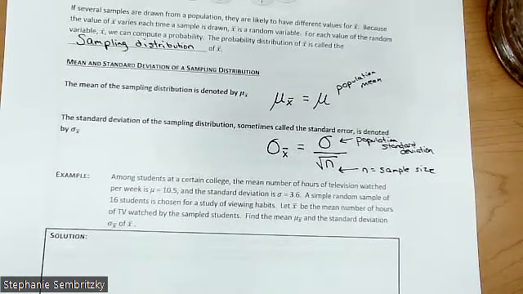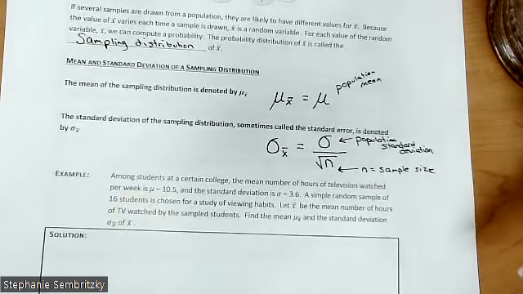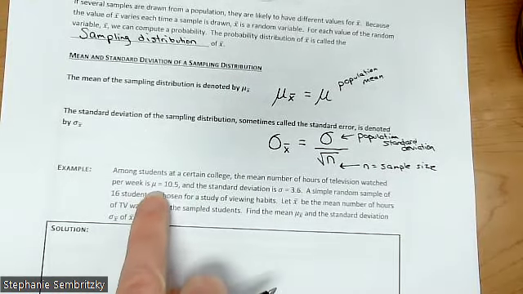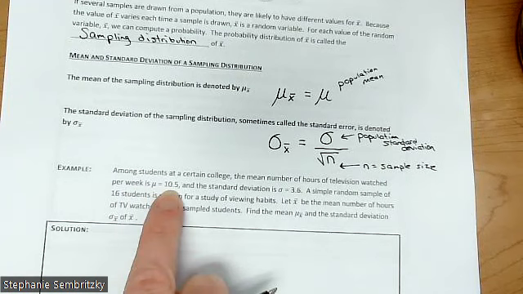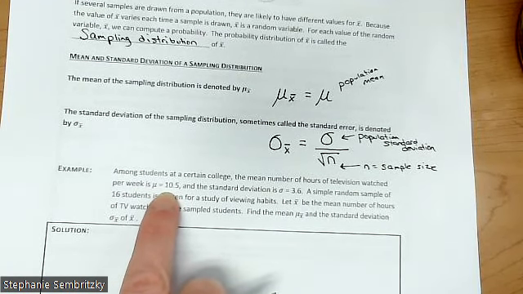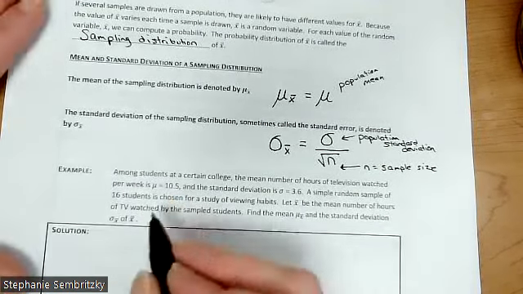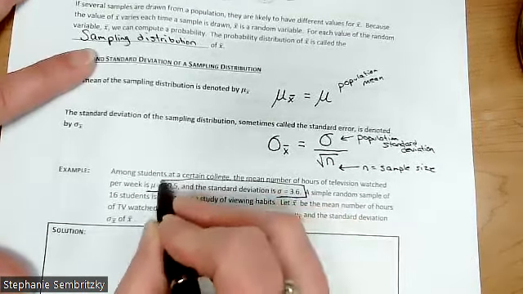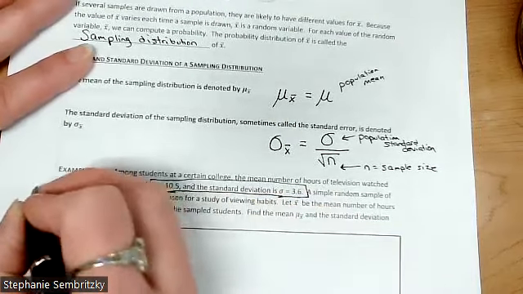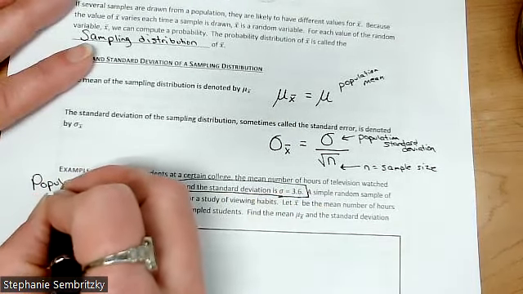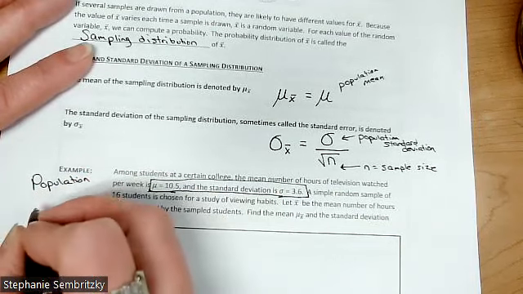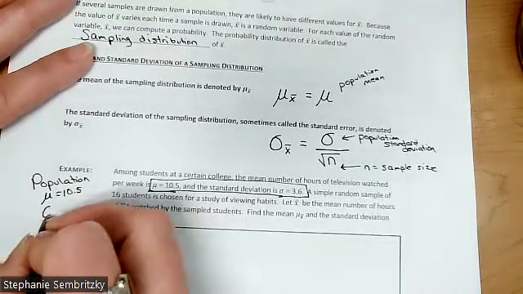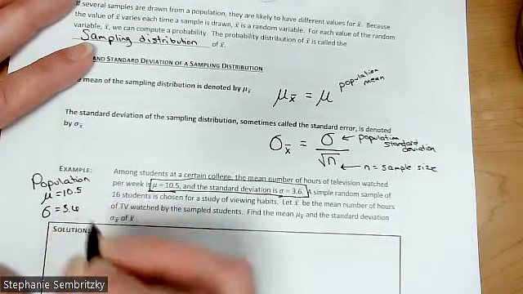All right, so let's say we have students at a certain college. The mean number of hours of television watched for that college is 10.5. That's a population value. Notice it doesn't have any subscript. If it doesn't have any subscript, this is from the population. Same thing here. This is population data. So the population mean is 10.5 and the population standard deviation is 3.6.